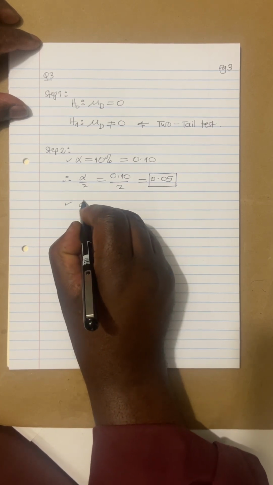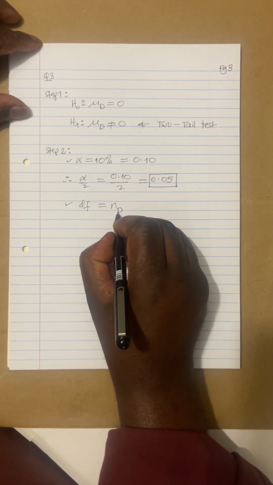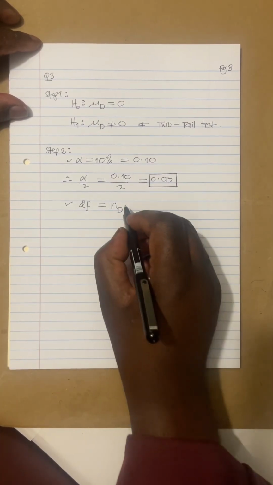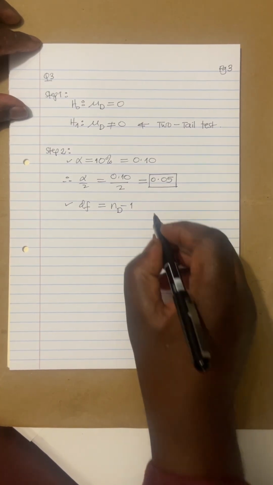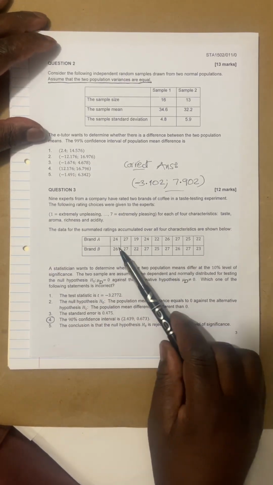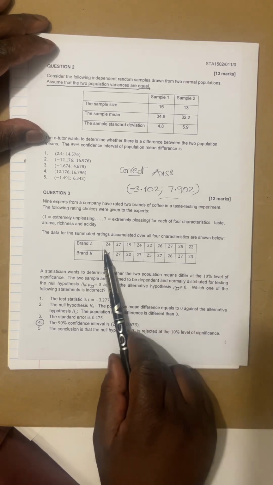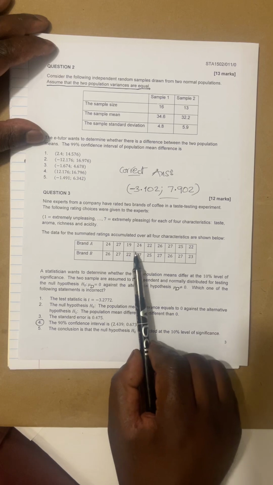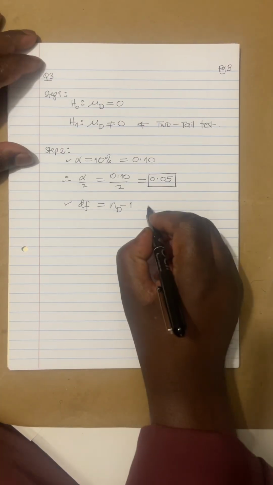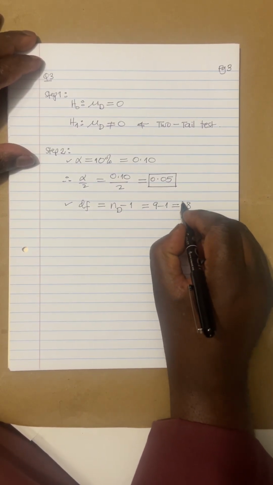So degrees of freedom, df, is equal to number of differences minus 1. If I take you back to the table here, we will have to rewrite these numbers in a vertical format where we actually work out differences between the two. So number of differences will be equal to number of pairs. So we have 1, 2, 3, 4, 5, 6, 7, 8, 9 differences, or 9 pairs. So our n is 9. So we're going to say 9 minus 1, and the answer is 8. So we have 8 degrees of freedom.